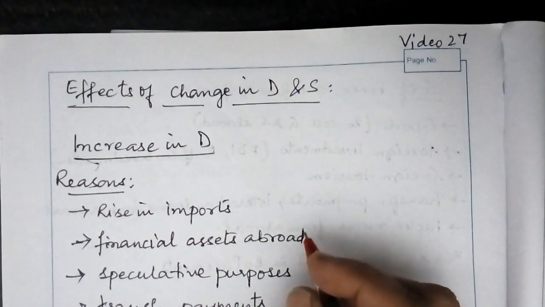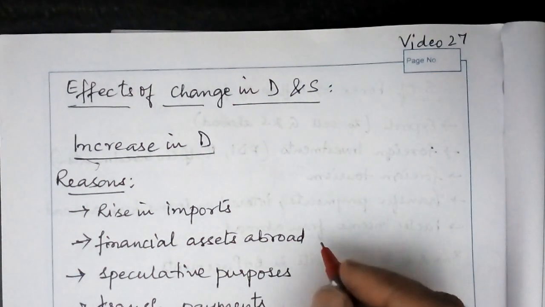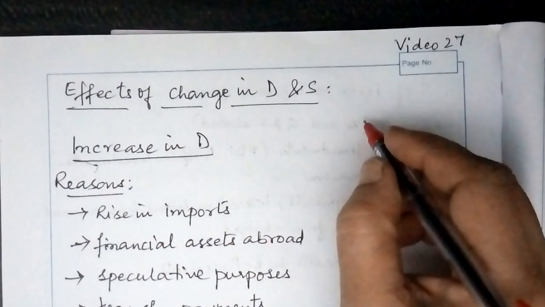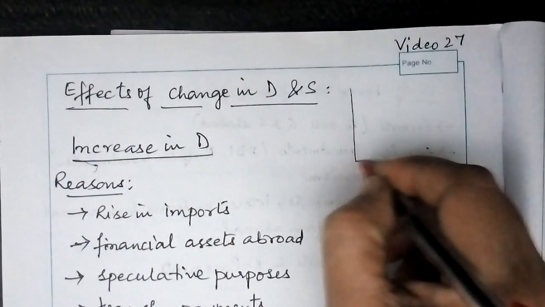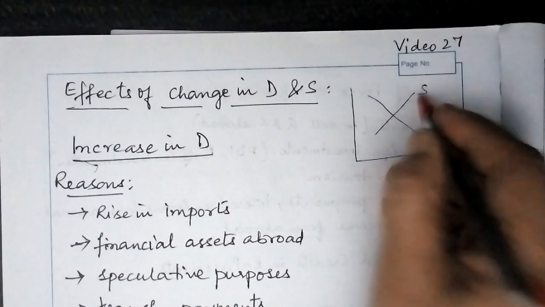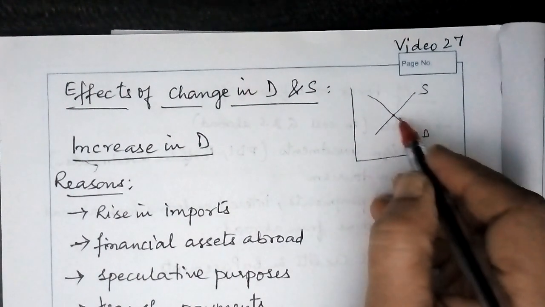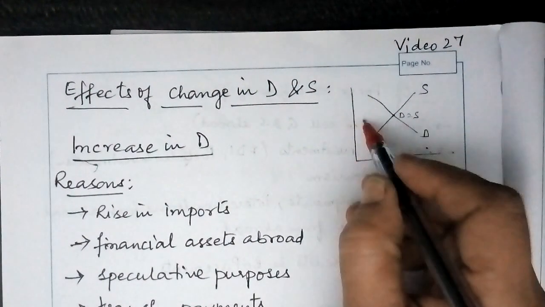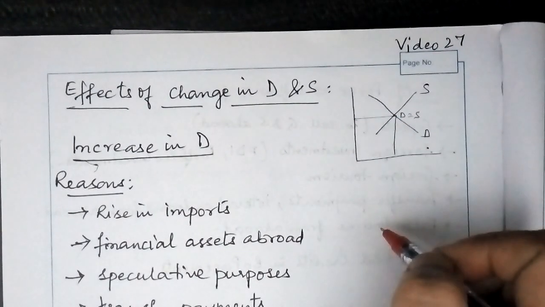Now, what is the equilibrium point where this foreign exchange rate is determined? It is given by the demand and the supply. The point at which the demand is equal to supply is the equilibrium point.